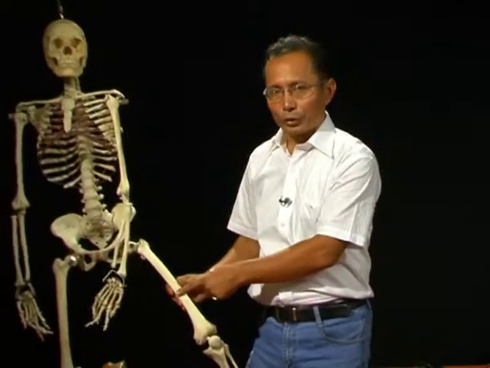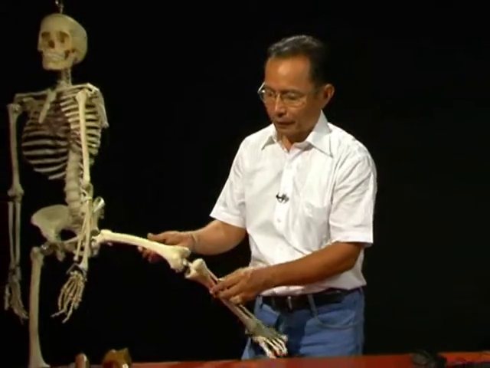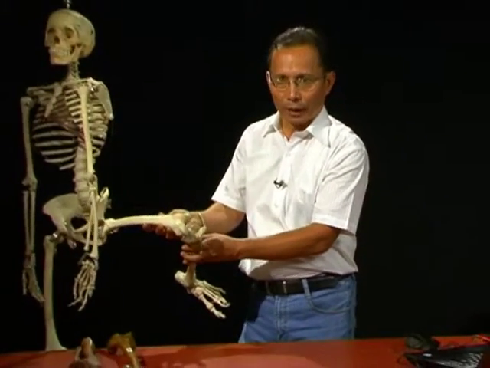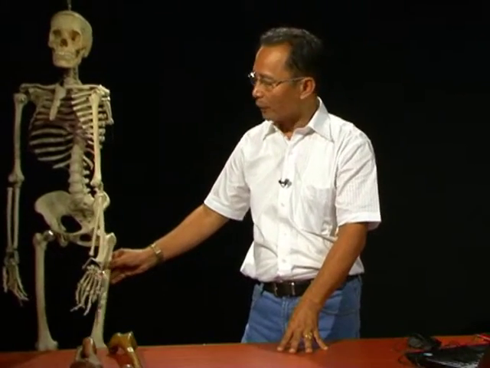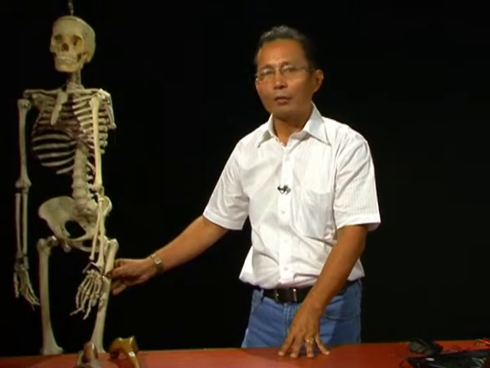All these three bones, femur, tibia and fibula, are endoskeleton bones because they are found underneath the tissue, that means under the skin, not open outside.